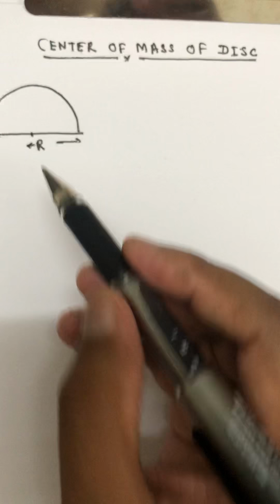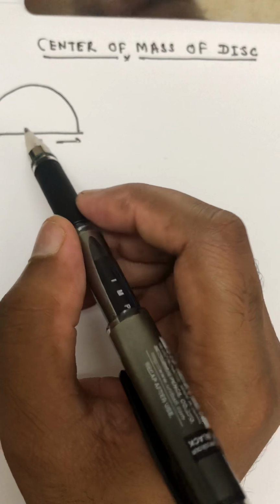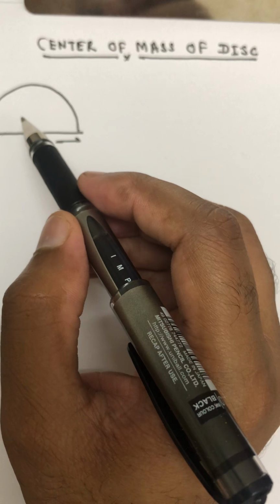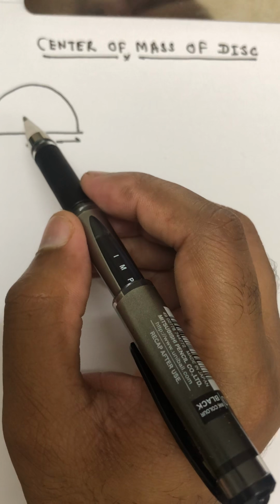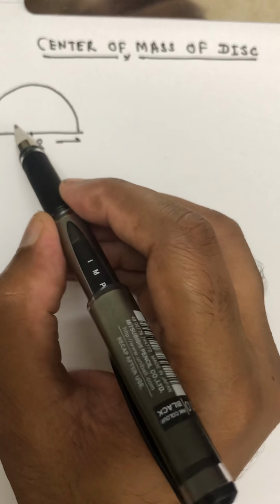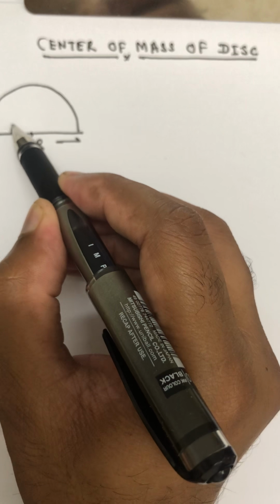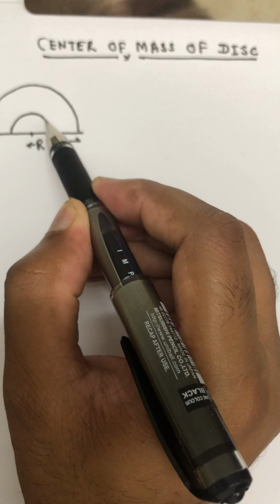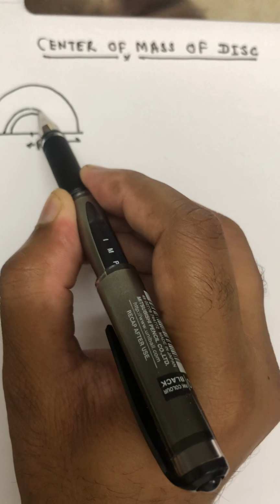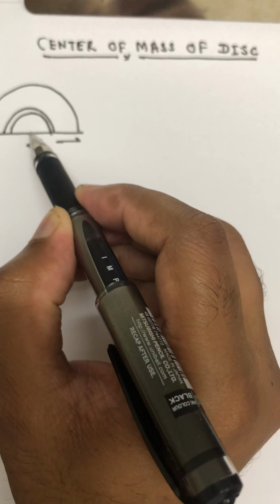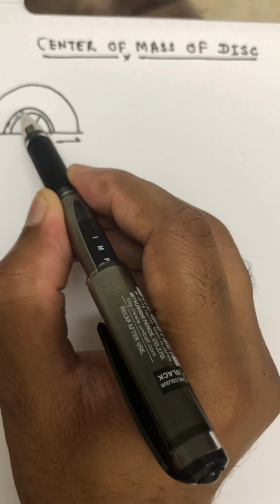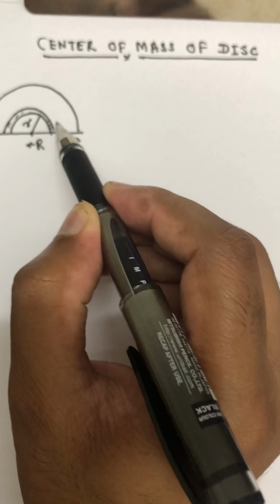If we see, a disk is a collection of rings of different radii. Means rings of various radii, when placed together, form one disk. So I select one ring over here, and the radius of the ring I am taking is small r. This distance is small r, and the thickness of this ring I am taking is dr.